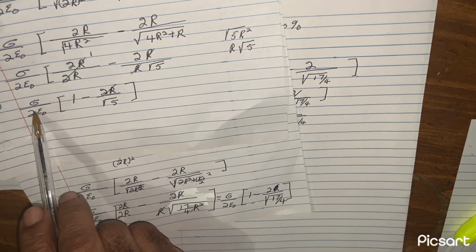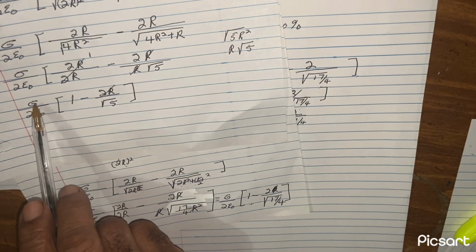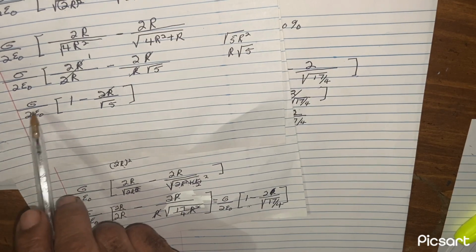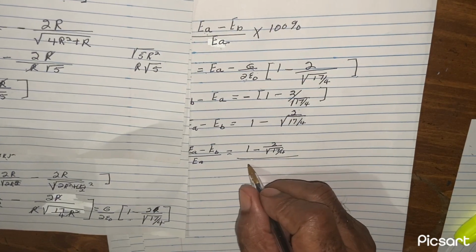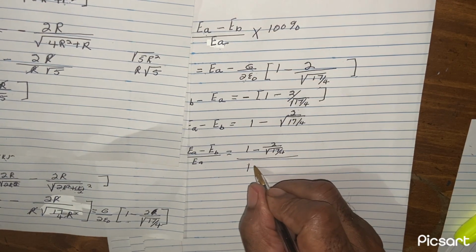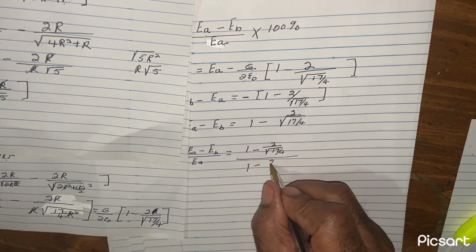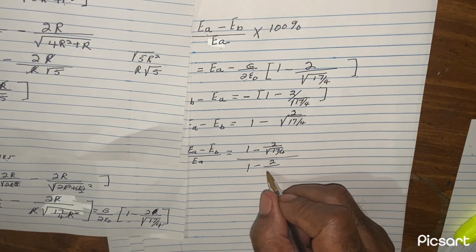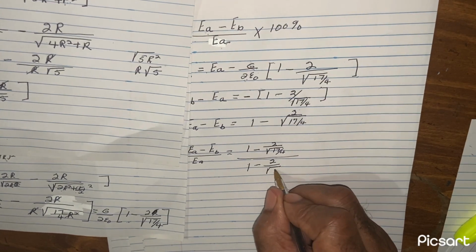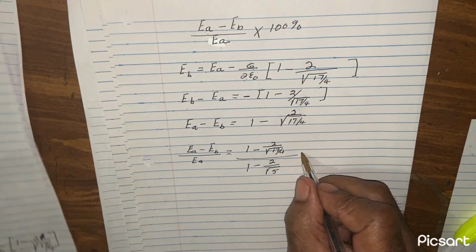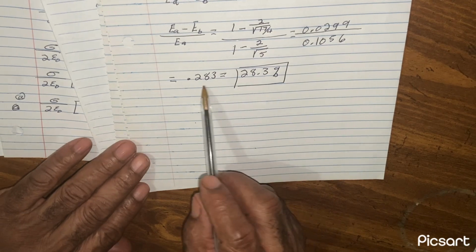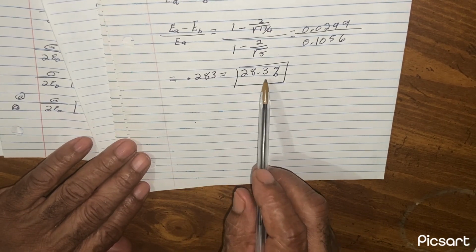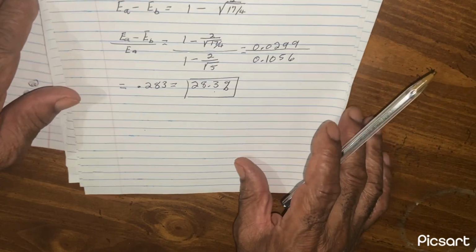We ignored that because that would multiply through in both cases, so we don't have to worry about this constant. So it's going to be divided by EA, which is 1 minus 2 over the square root of 5. And when you do that math, which equals 28.3%. Thank you.